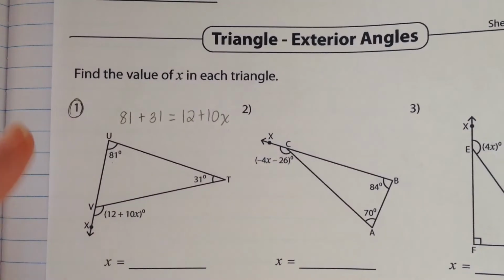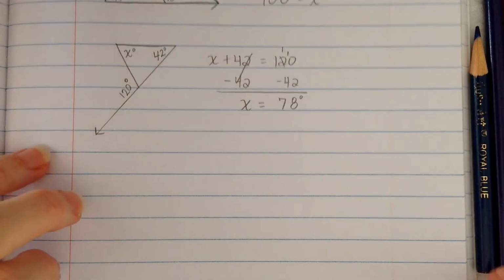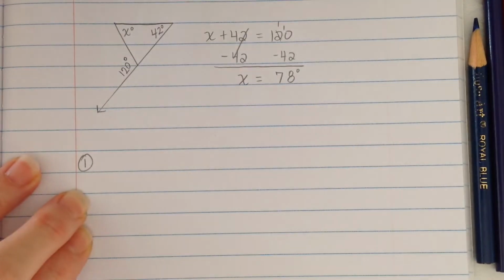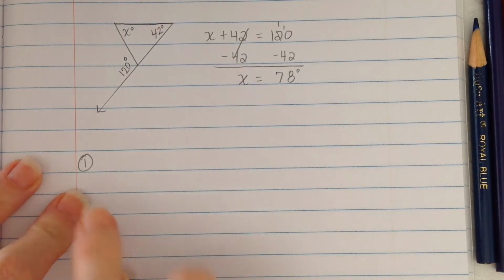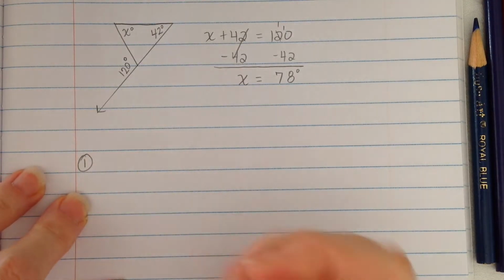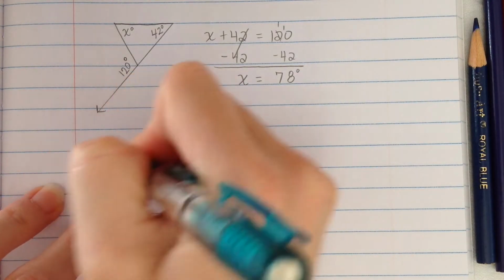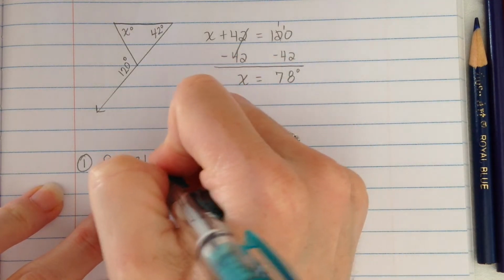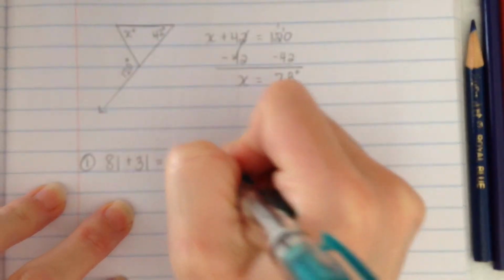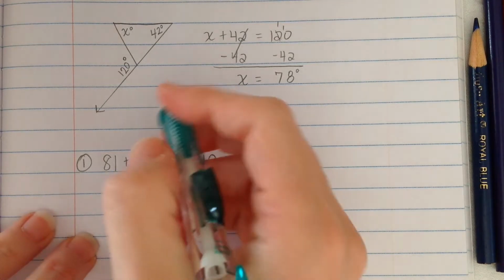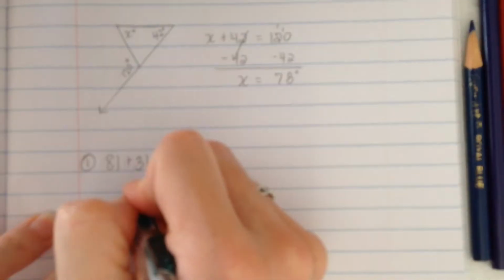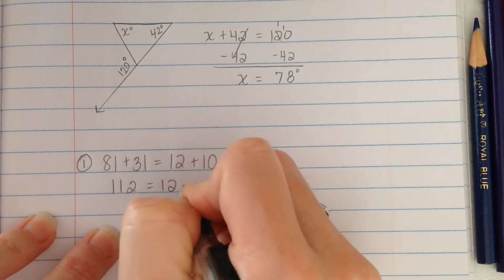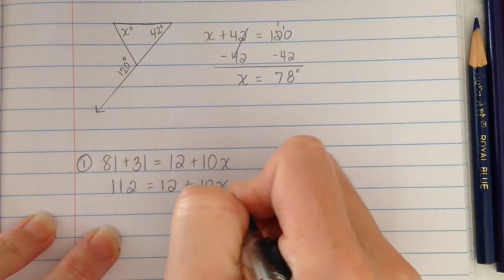I'm going to do this in my notebook, so I'm just going to take this paper away, but that's how you set it up. All right, so this is number 1, or I guess it's number 10 in your Go Formative assignment. So everybody should get this one right because I'm working it out for you. If you're watching the video, you're going to get it right. 81 plus 31 equals 12 plus 10x. All right, let's add this up. 112 is equal to 12 plus 10x.